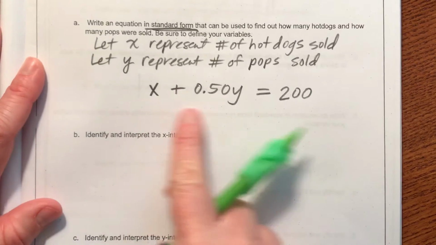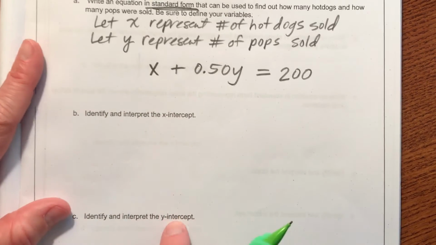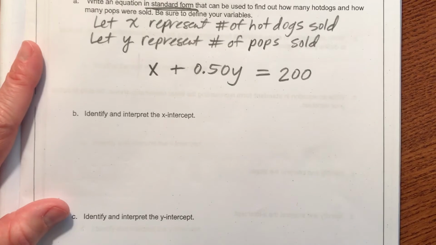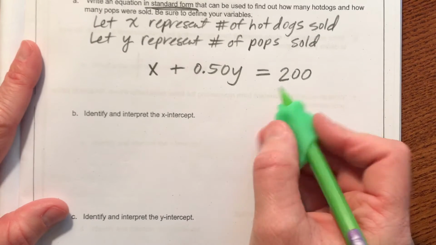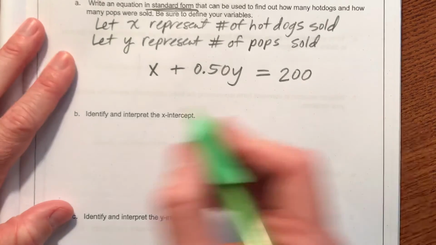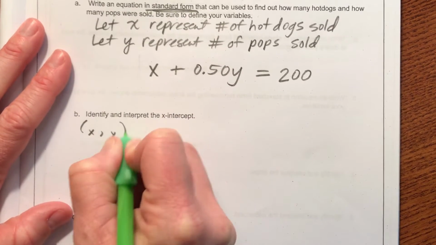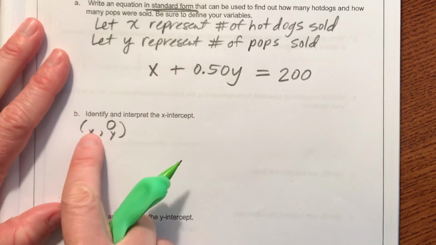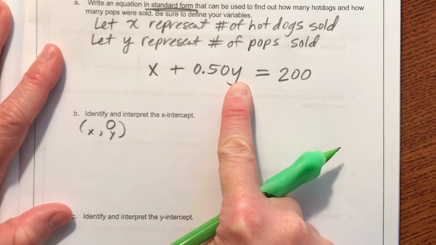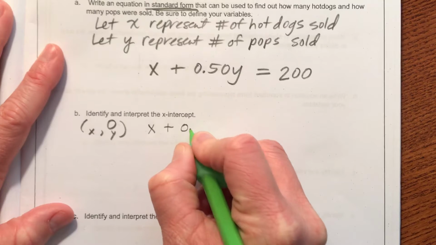Now that I have my function here in standard form, I'm going to solve for the x-intercept and the y-intercept. And that's really why we have standard form, because it is the most useful form for quickly finding x and y-intercepts. So that's why we didn't ask you for point-slope form or even slope-intercept form for this problem. So if my x-intercept is going to be an x comma y, and if it's an x-intercept, I'm solving for x, I'm going to use my function and I'm going to plug in 0 for y. Some teachers call this the cover-up method, and I'll show you why they call it that.